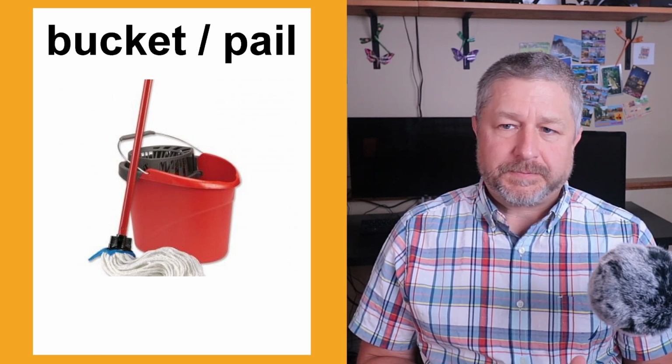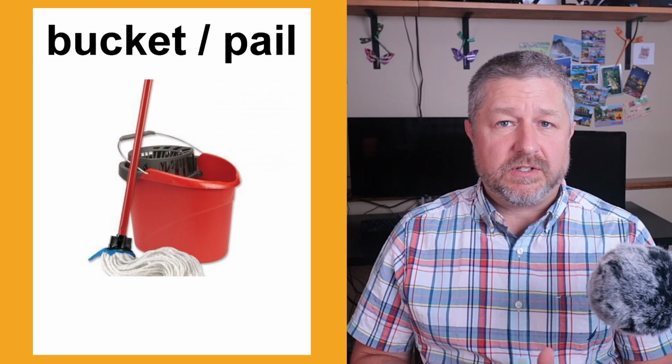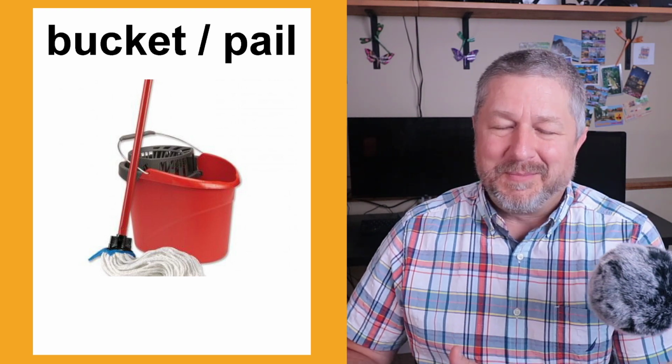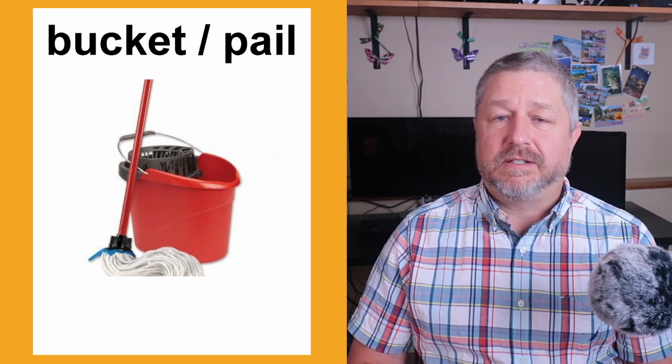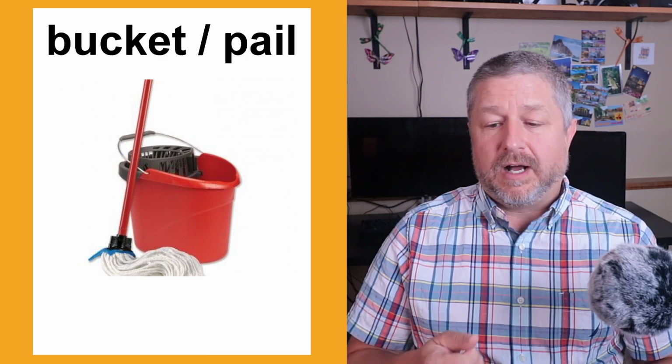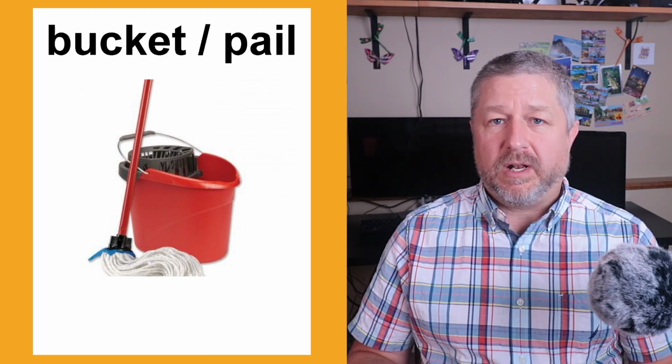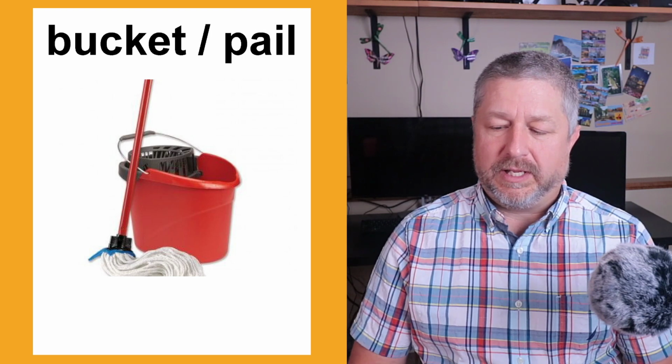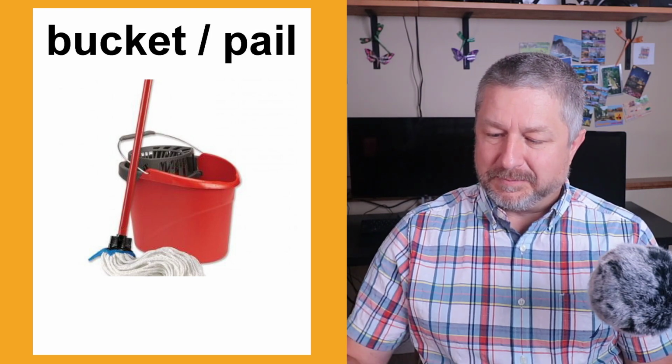Not every pail that we have is the pail we use with the mop. We have other pails for other things. If I was going to clean the windows, I would grab a pail from the bathroom and I would fill it with soapy water and I would go and clean the windows as well.